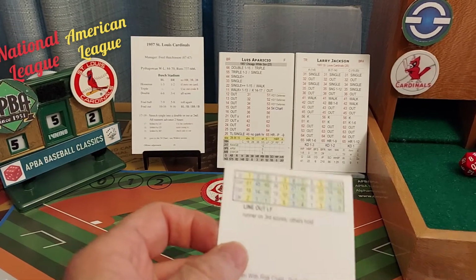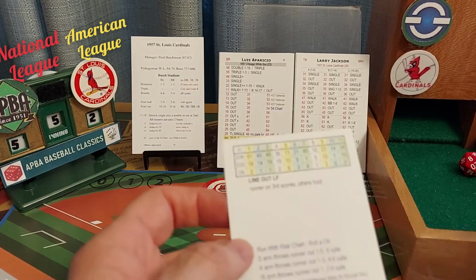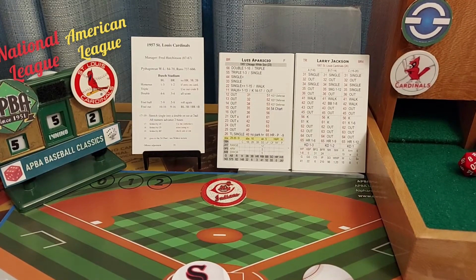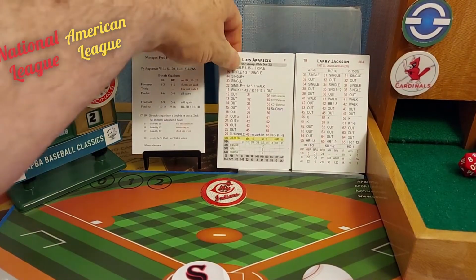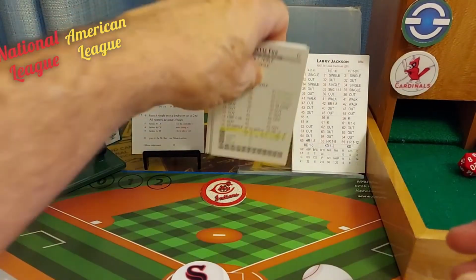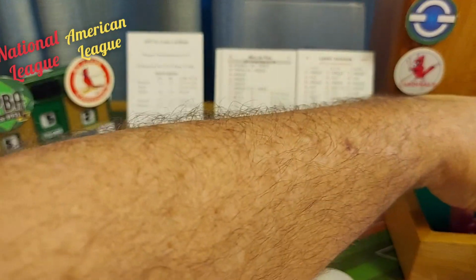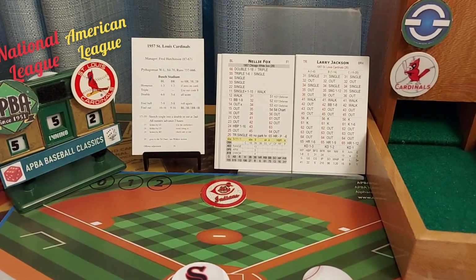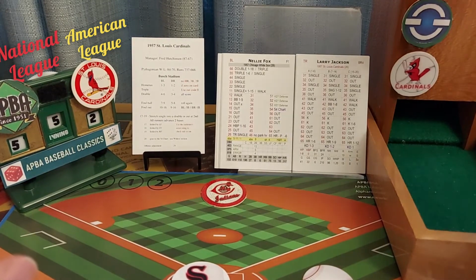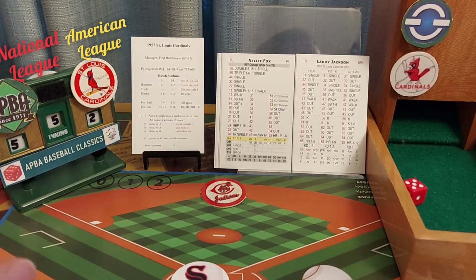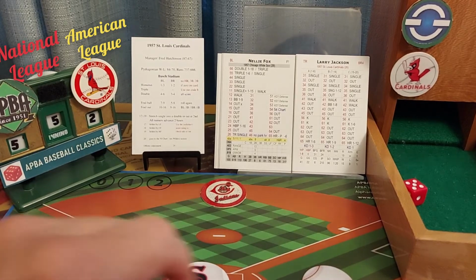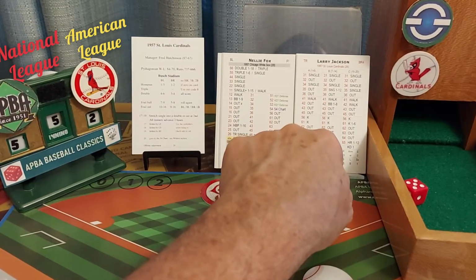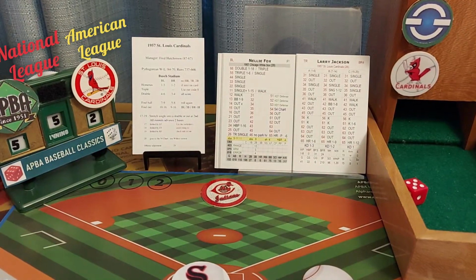Line out to left field. Runner on third scores. Others hold, so he holds at second. 2 outs. Brings up Nellie Fox, a .317 hitter in 1957. Fox rolls a 52. That's a KD check. 5. Column B. That's above the strikeout range.